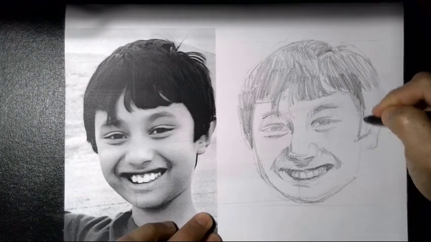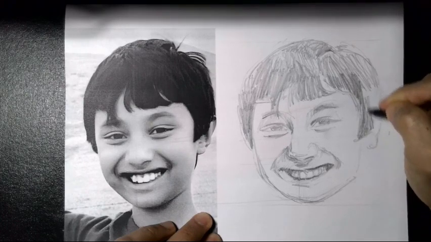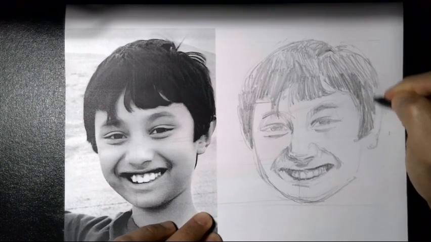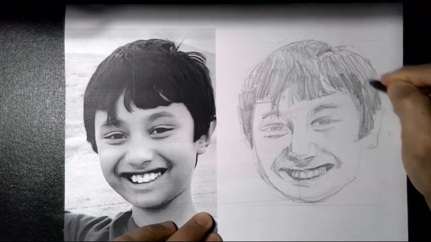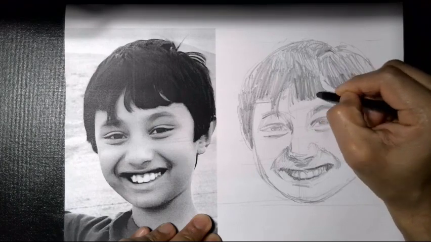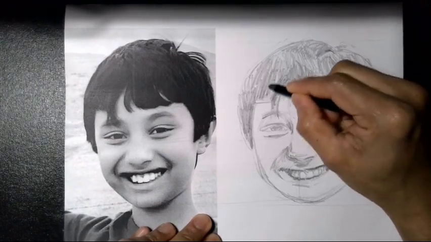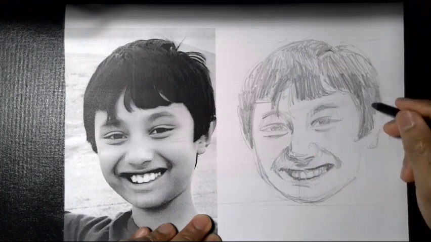And this lower part of his head, the hair is much darker.